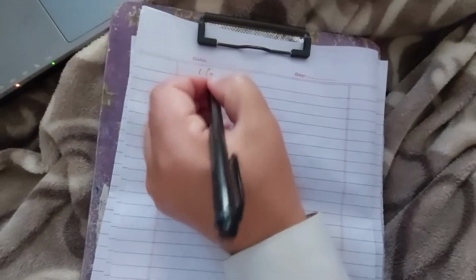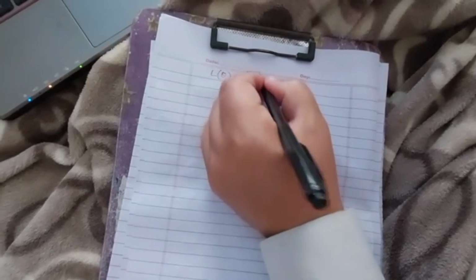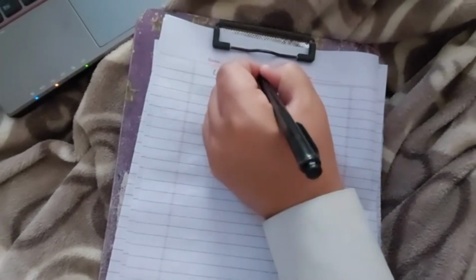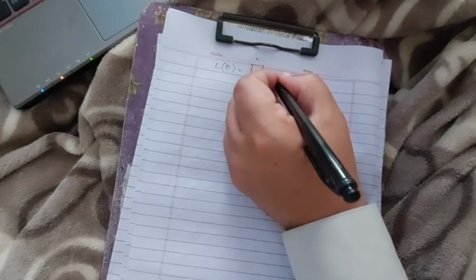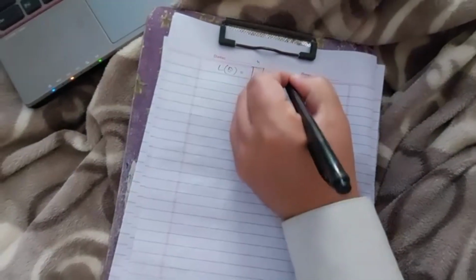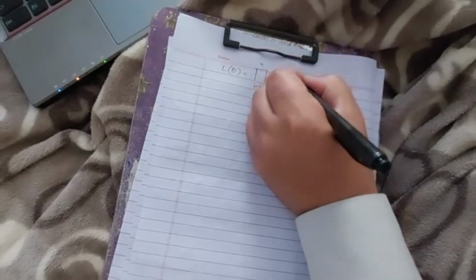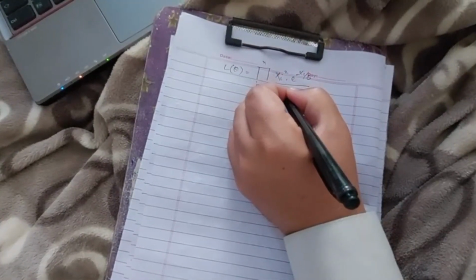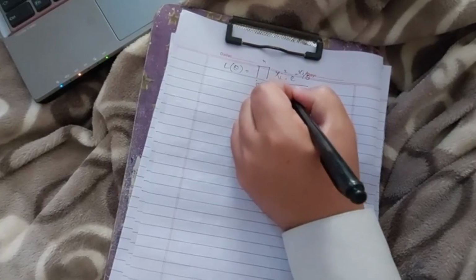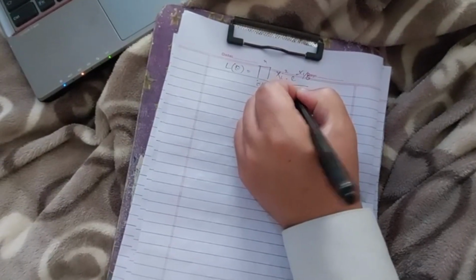So capital L of theta, which is the likelihood function, is equal to the multiplication of all the individual functions, and the individual function is xi square e raised to the power minus xi divided by theta, divided by 2 theta cube.